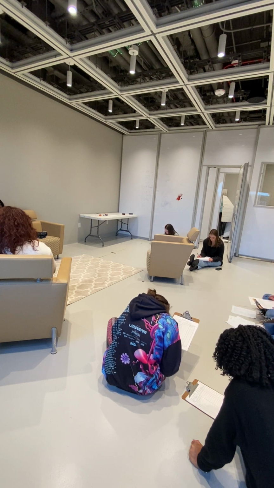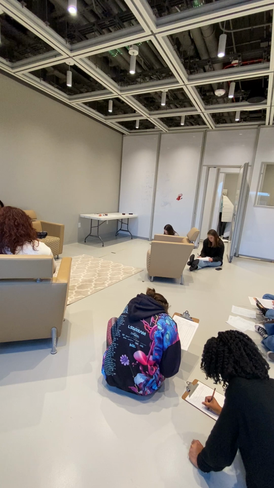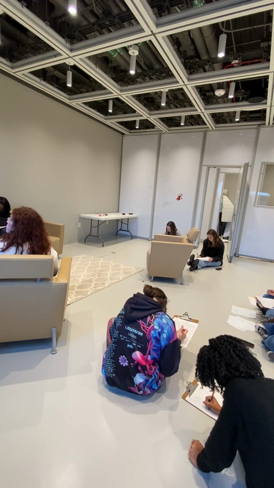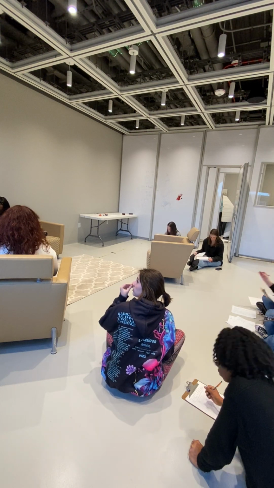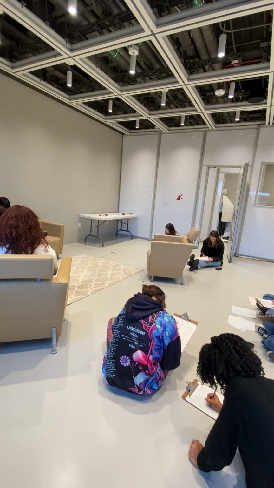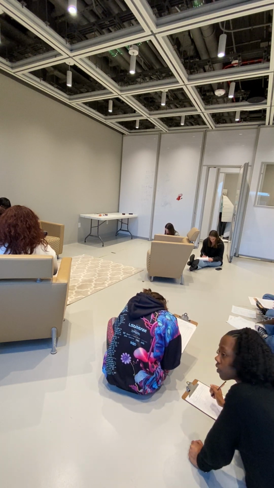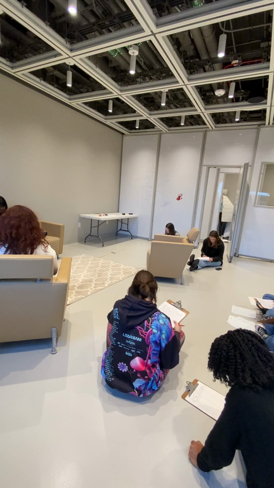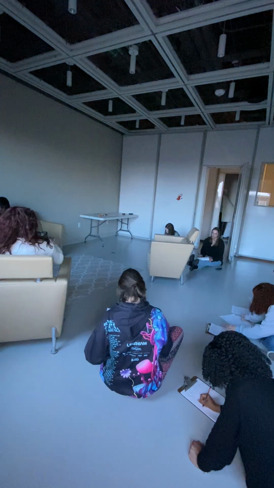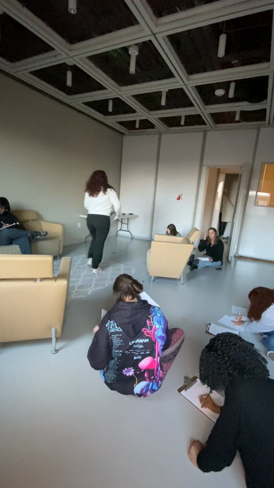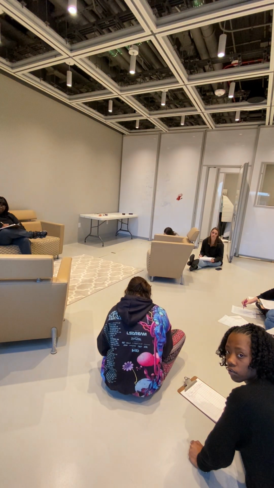F to G. 4 foot 7. Is this G to H? This H to I? Whatever it is.